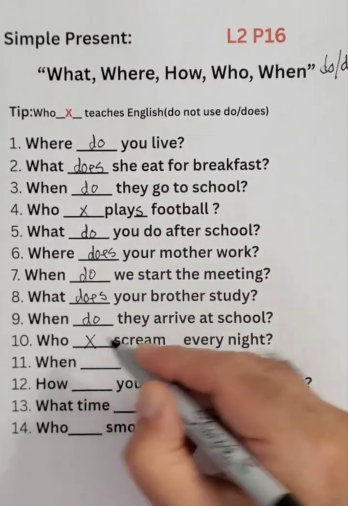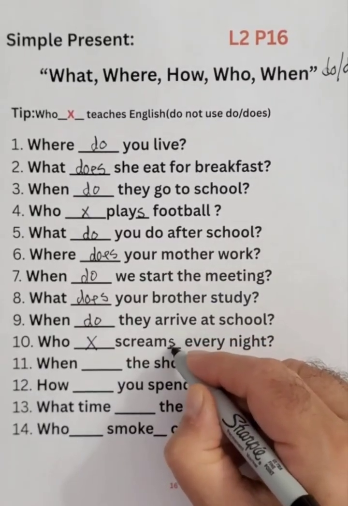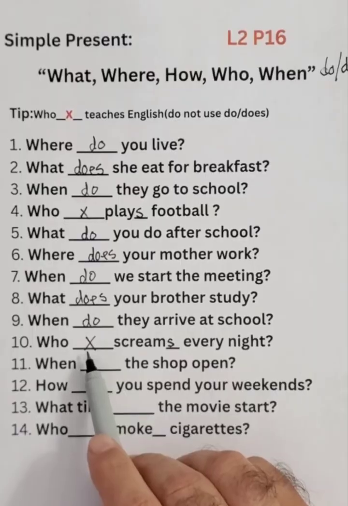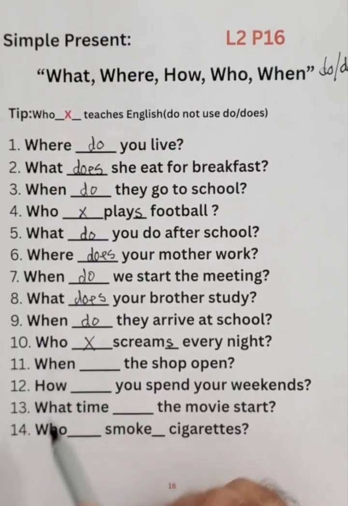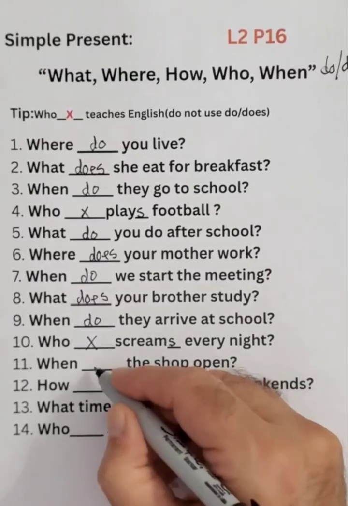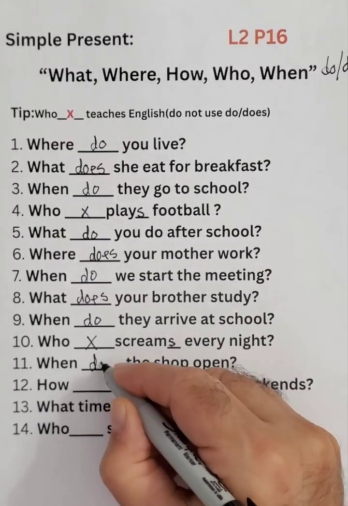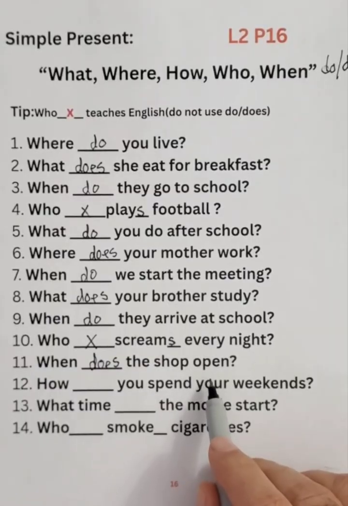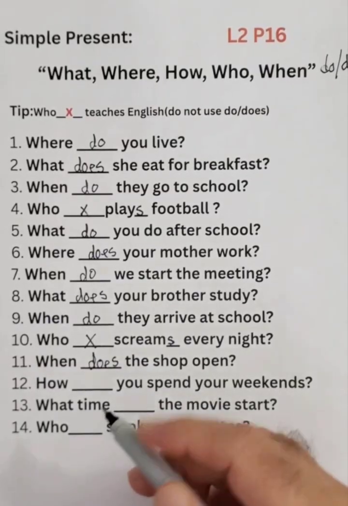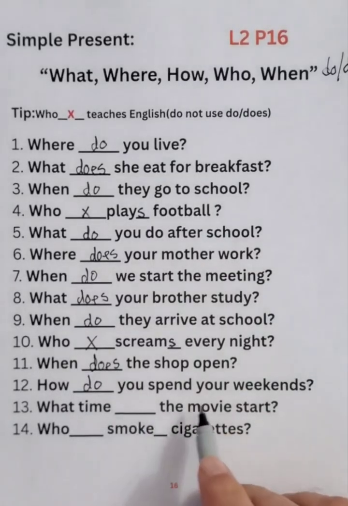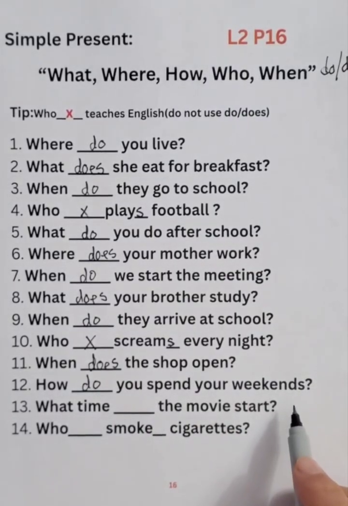Who screams every night? No do or does for who again. When does the shop open? How do you spend your weekends?